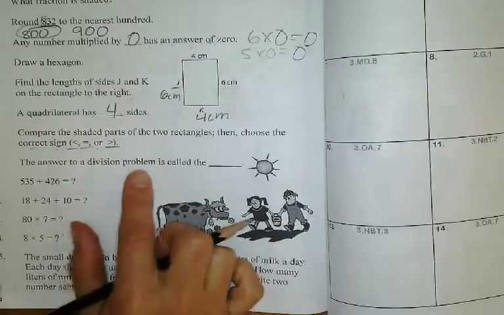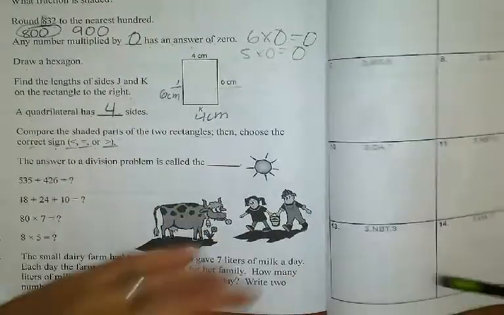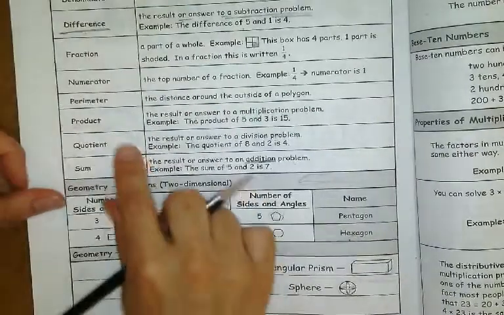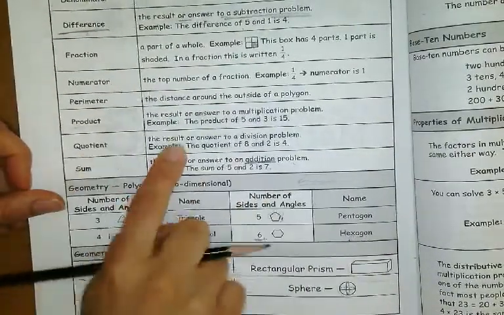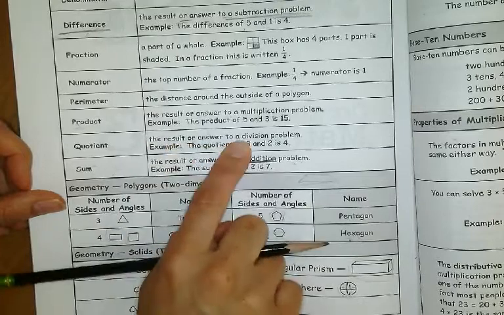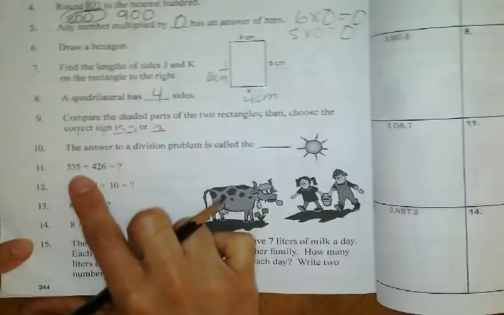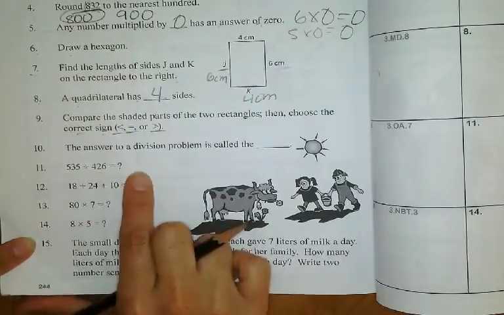10. The answer to a division problem is called the... If I didn't know this one, I could flip back, look at my vocabulary words. What about quotient? The result or answer to a division problem. It is quotient. 11. 535 plus 426.